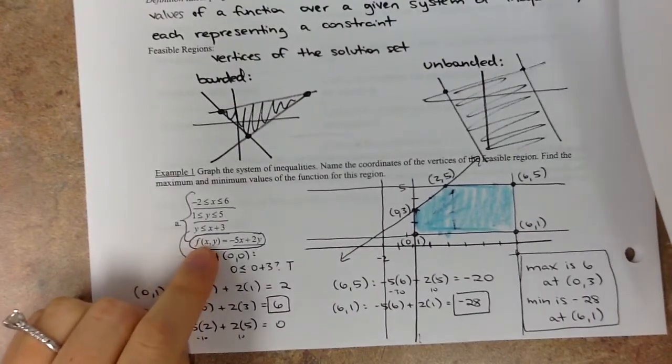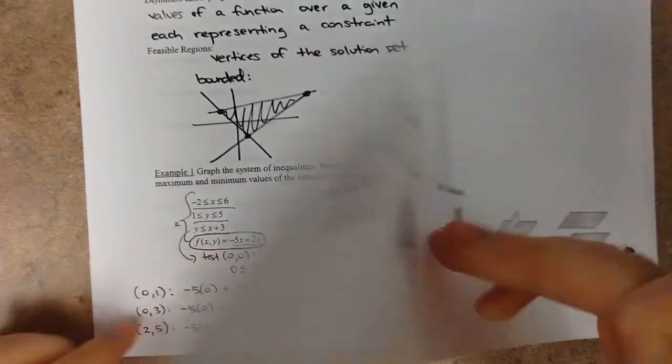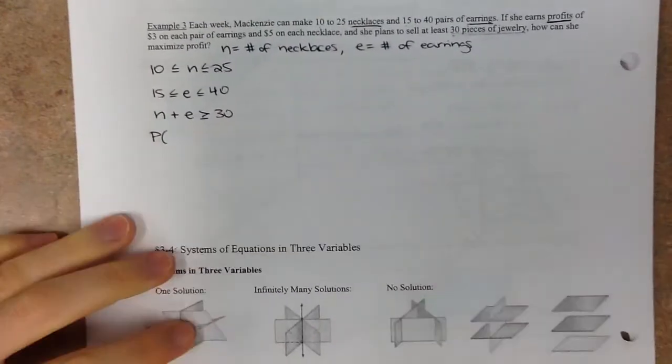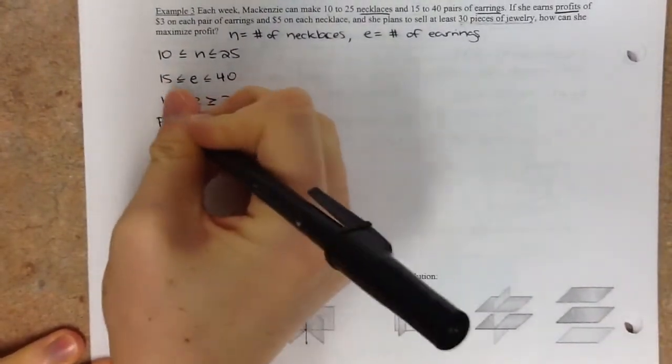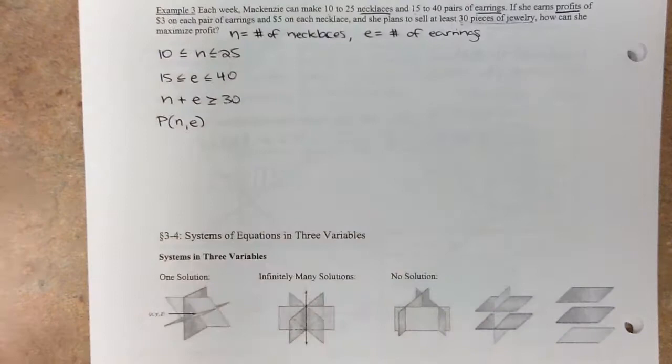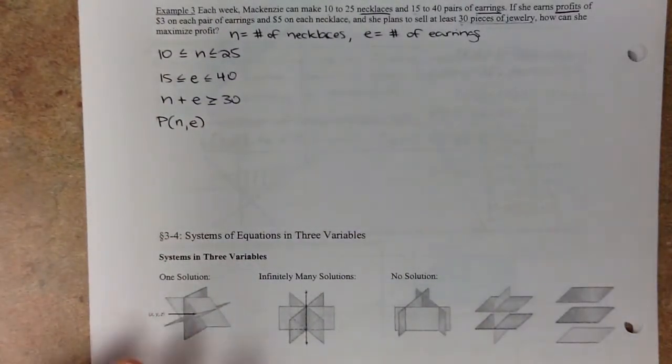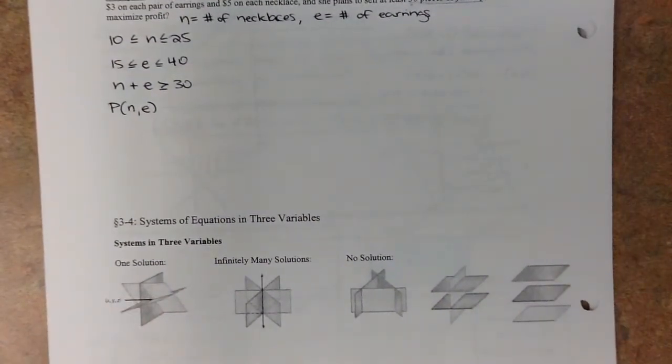It was a function of the variable x and the variable y. Our profit is going to be a function of the number of necklaces and the number of earrings. So by that I mean the profit is going to be affected by how many necklaces she sells and how many earrings she sells. It's not just a function of one variable. It's not just a profit involving one variable.